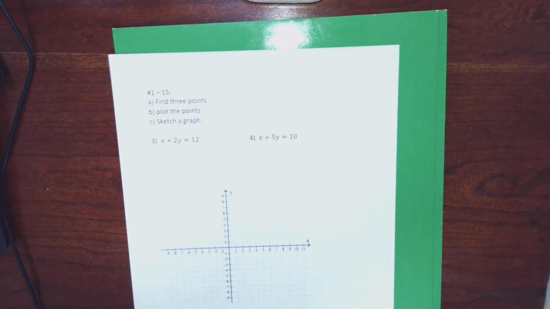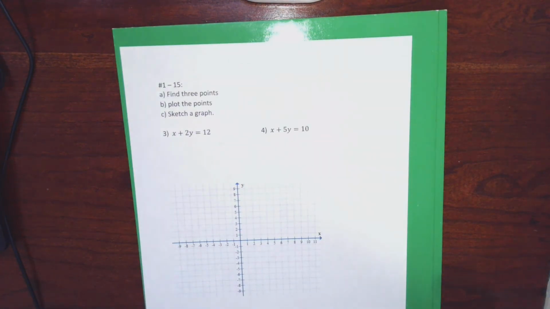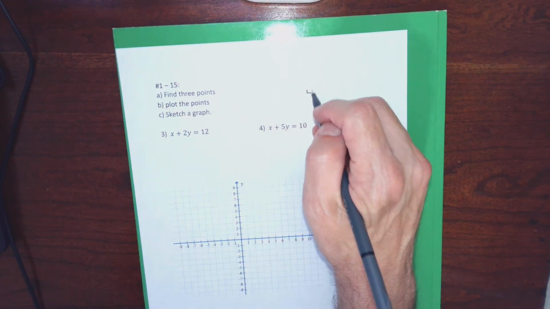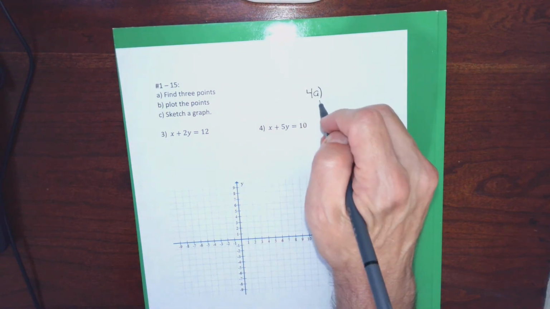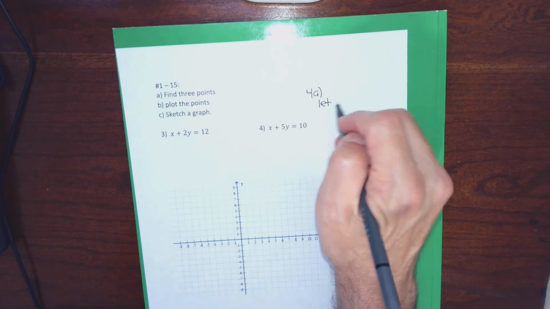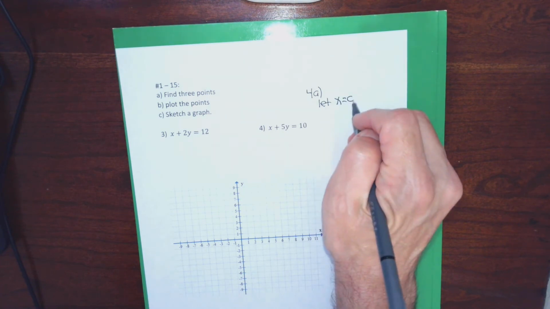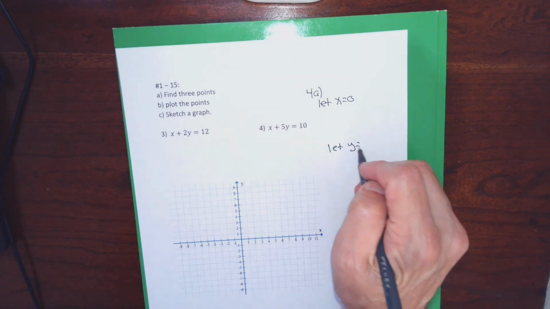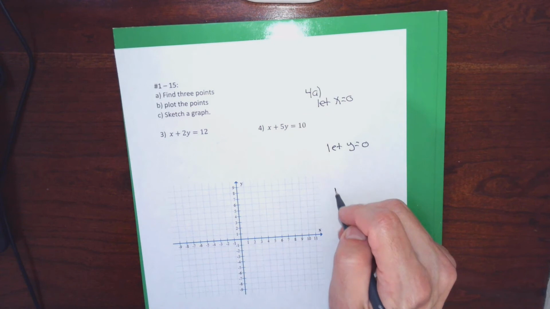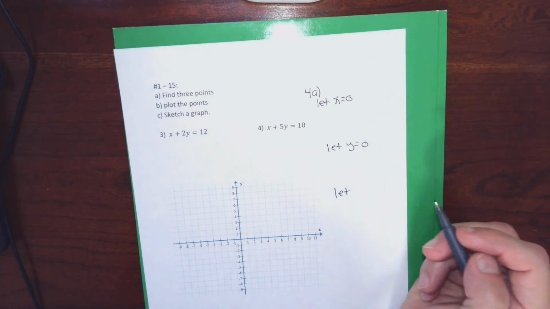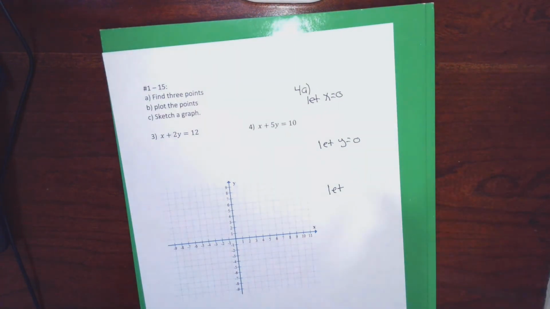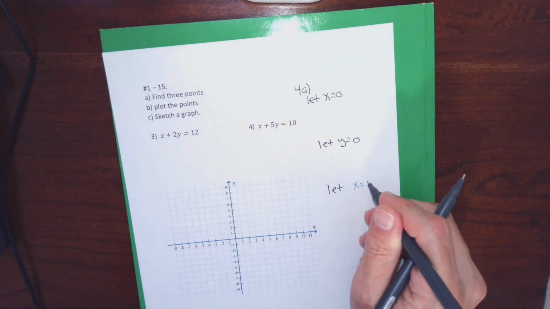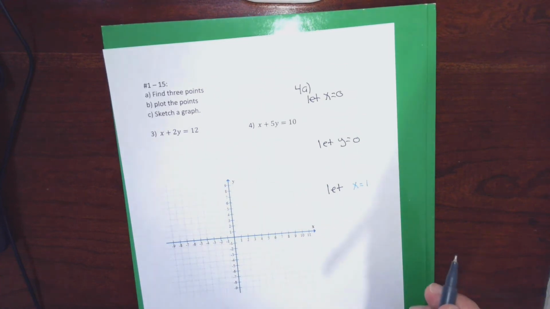Eventually I'm going to start skipping, but for now let me be consistent with myself, at least for today. For 4a, I'm going to get 3 points. I'm going to let x equal 0 for my first point. I'm going to let y equal 0 for my second point. And then I'm not going to let x equal 1, but I'm going to pretend I'm going to let x equal 1. And I'm going to show you where being clever is going to make your life easier.